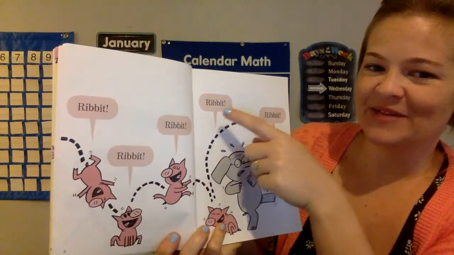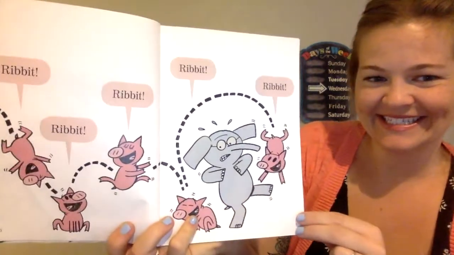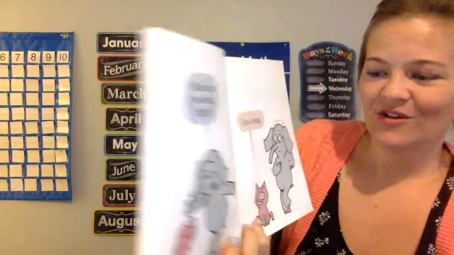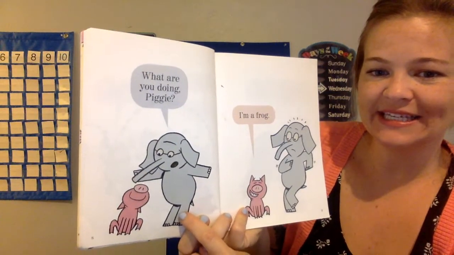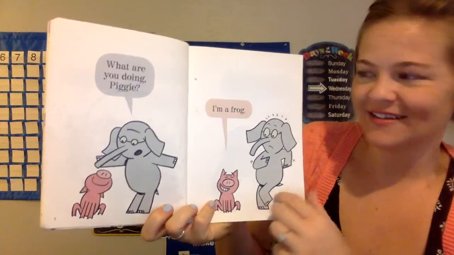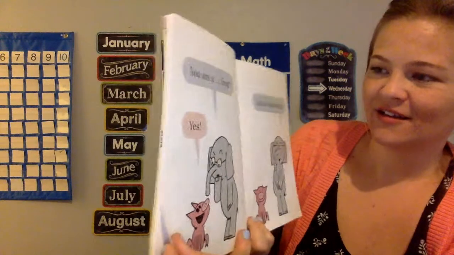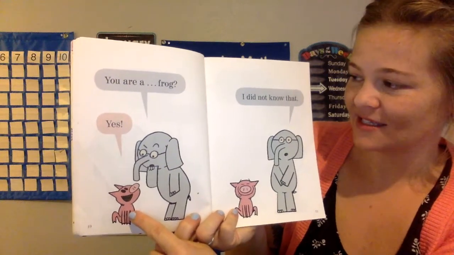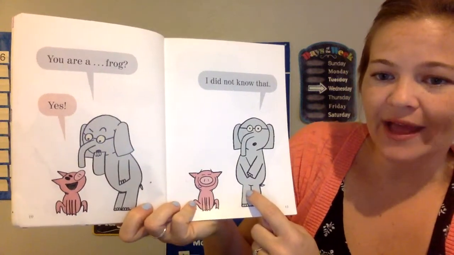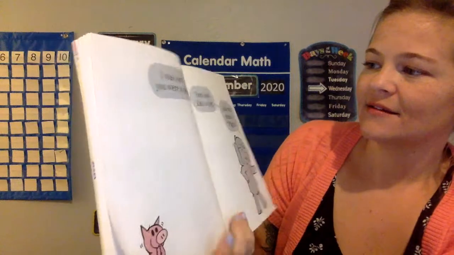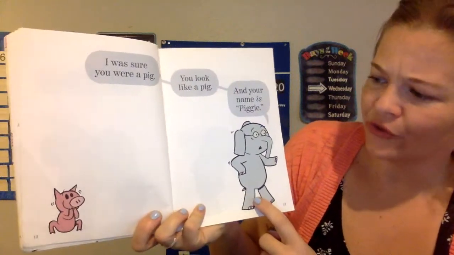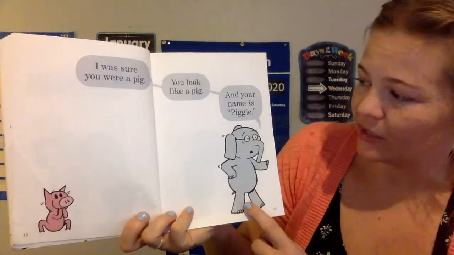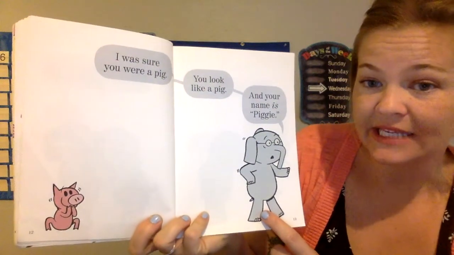Ribbit, ribbit, ribbit, ribbit, ribbit. What are you doing, Piggy? I'm a frog. You are a frog? Yes. I didn't know that. Well, I was sure you were a pig. You look like a pig, and your name is Piggy.